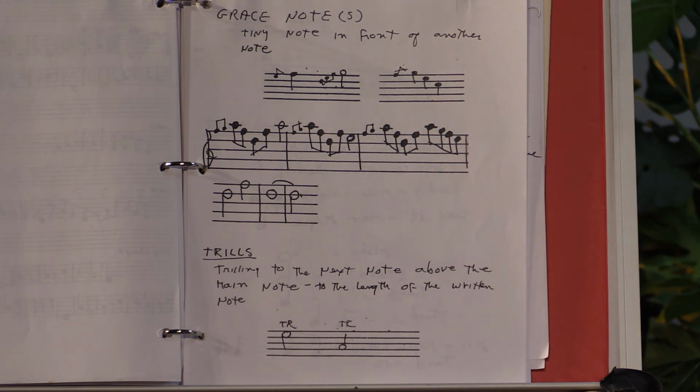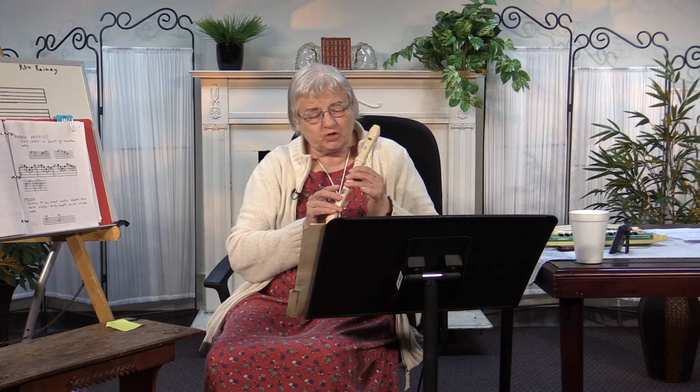So if I was to play a grace note, I would play something like, I'm playing the G first and then the A. Or I could maybe play 3 notes. Those 3 little notes that I played before, those are grace notes. It just adds something to the music, and some music has it and some don't.